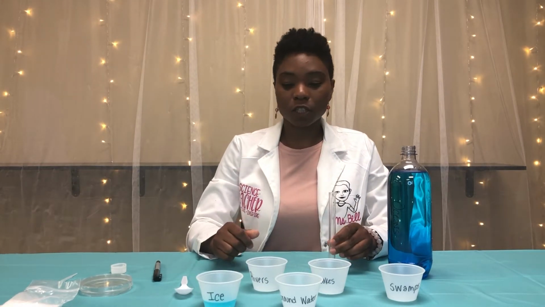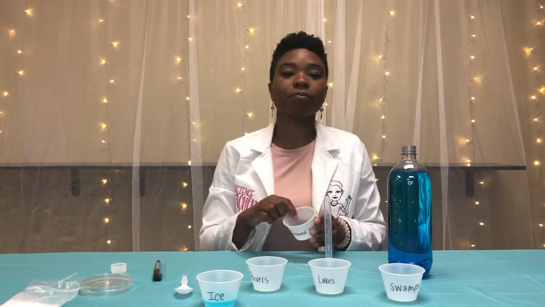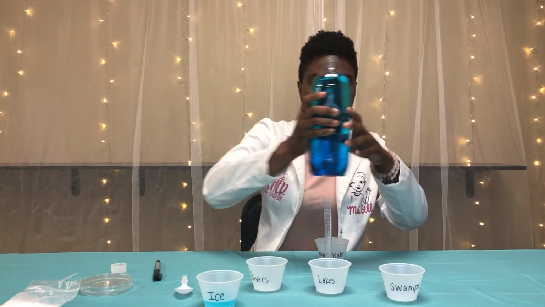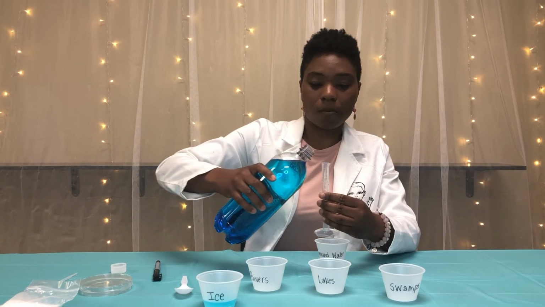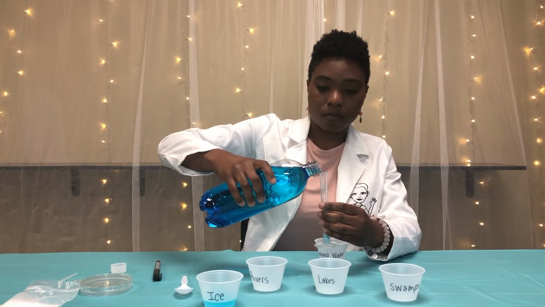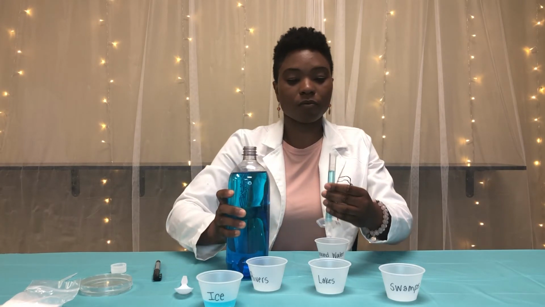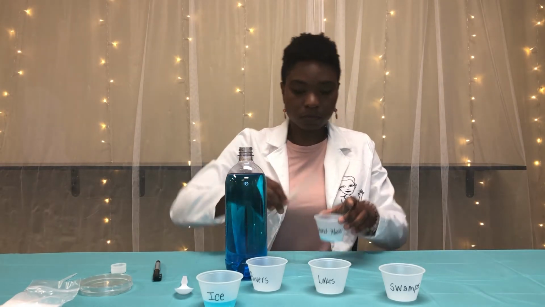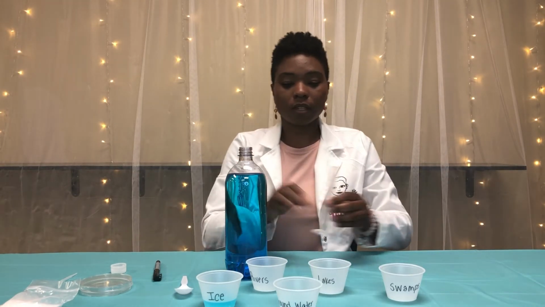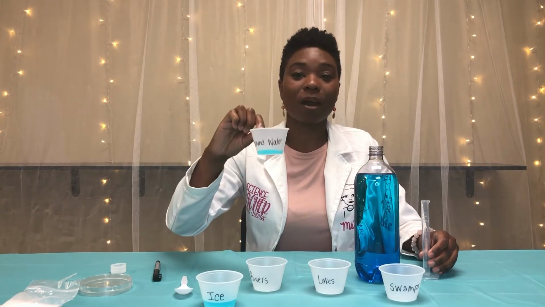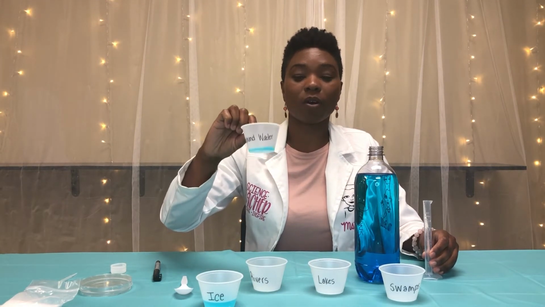Next, let's measure out our groundwater. Groundwater represents 9 milliliters of our model. So measure out 9 milliliters of water. This represents the amount of water that is underground on planet Earth.